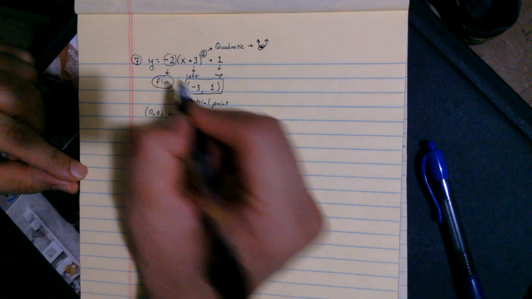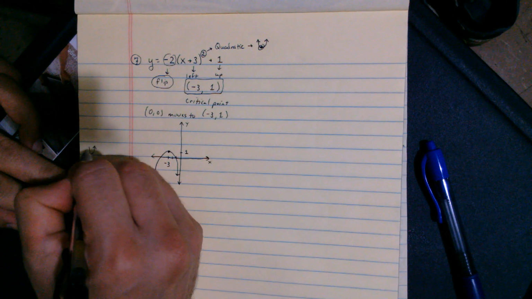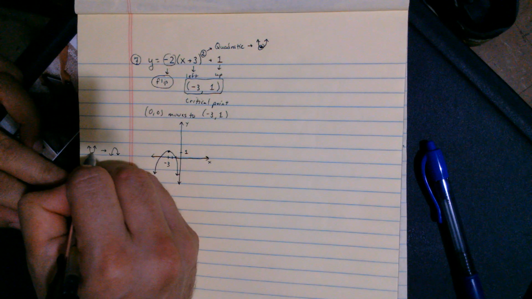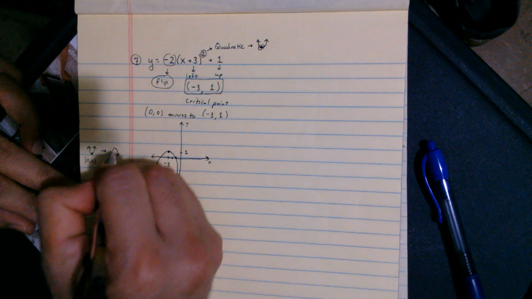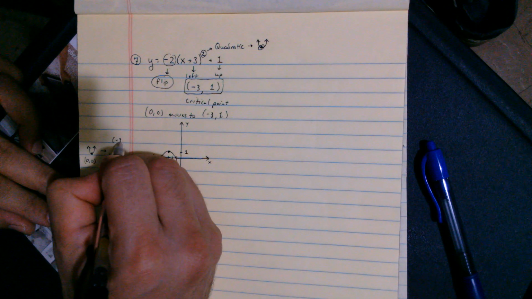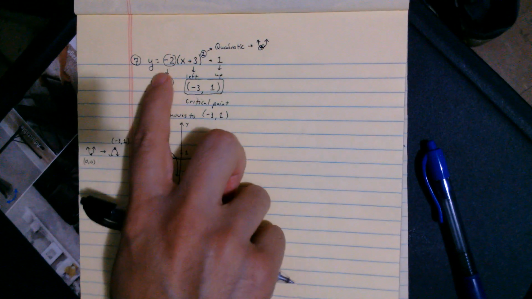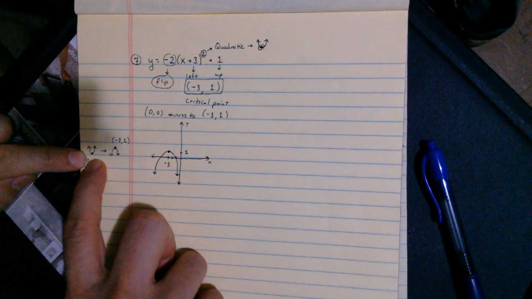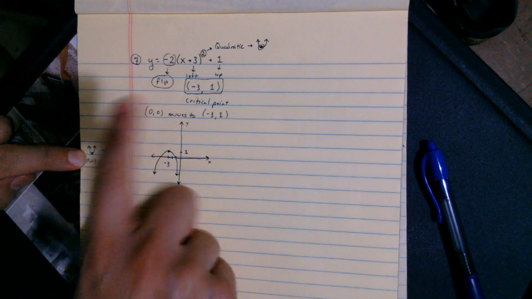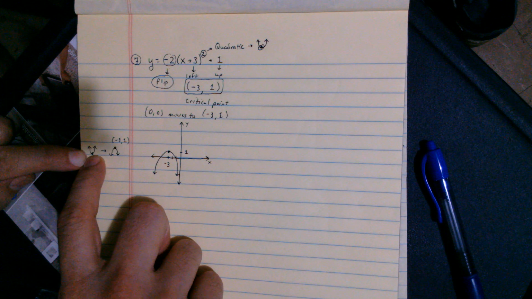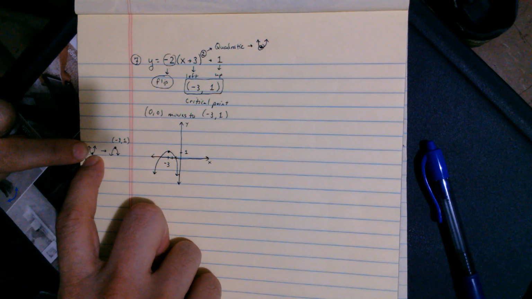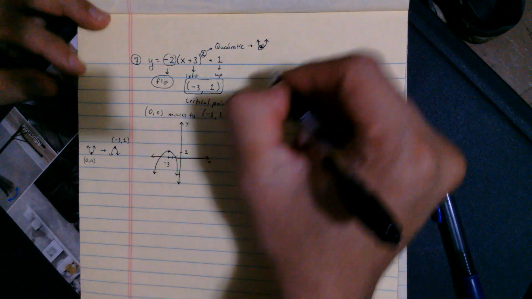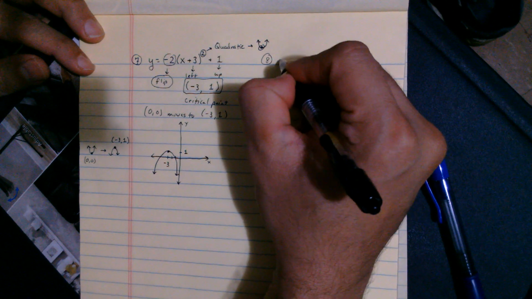Because it flips, so happy becomes sad, this 0, 0 goes to the point -3, 1. So what this function is saying is, take the happy face, take the 0, 0 on the happy face, flip the happy face, move the lowest point to -3, 1, and then draw your picture. That's all that is. Let's try another one.